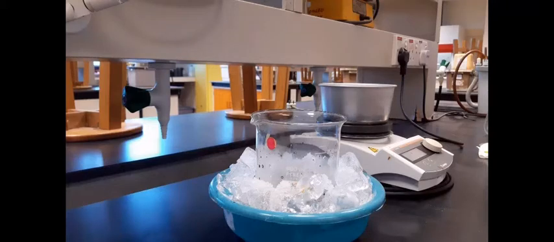Because the compound precipitates in cold water, that shows this complex does not dissolve in cold water. So we can use cold water to rinse off whatever impurities are present in the sample.